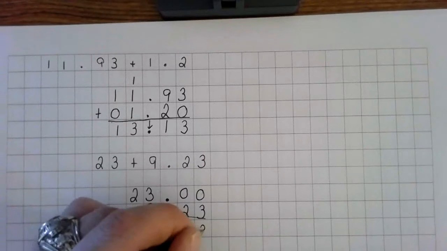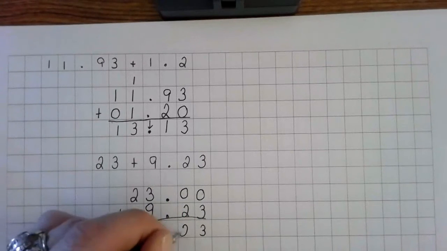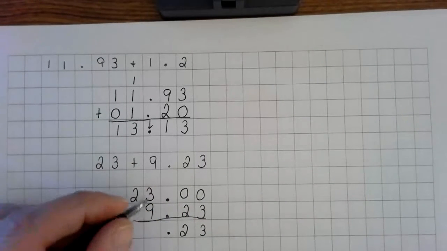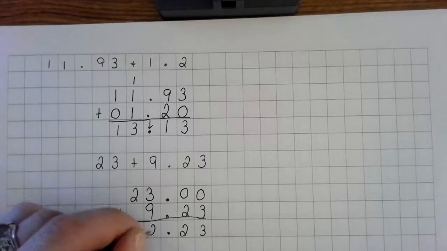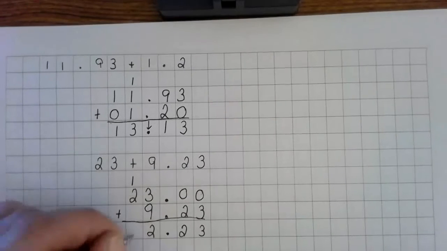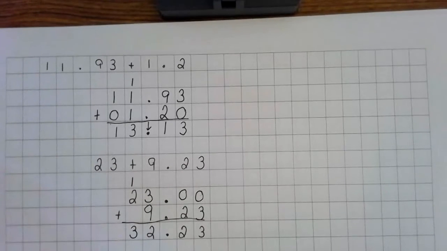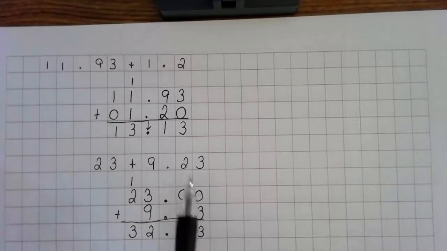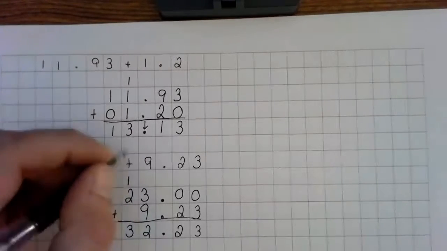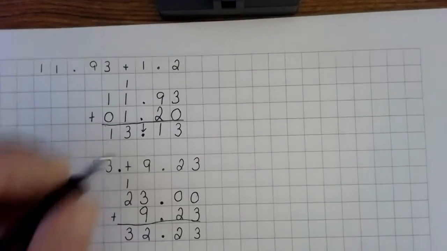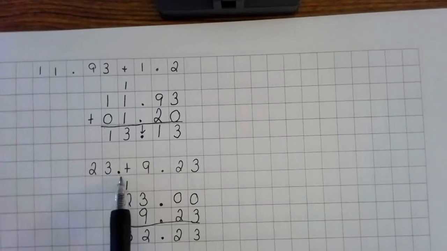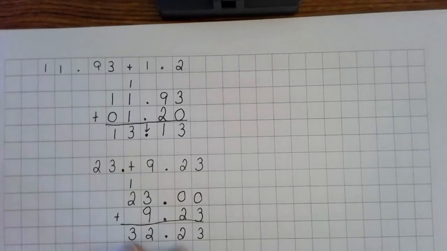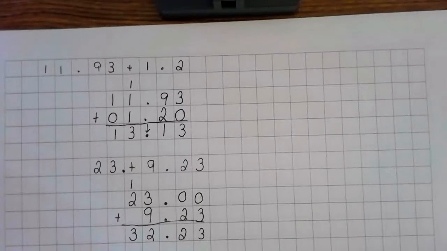0 plus 3 is 3. 0 plus 2 is 2. Bring down the decimal. 3 plus 9 is 12. 1 plus 2 is 3. So remember, when you're adding a whole number plus a decimal, you have to activate the ghost decimal that is behind the whole number. Behind every whole number is a ghost decimal.